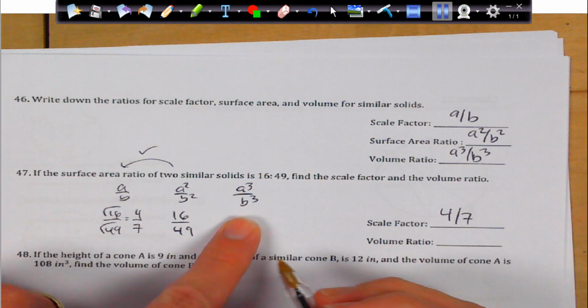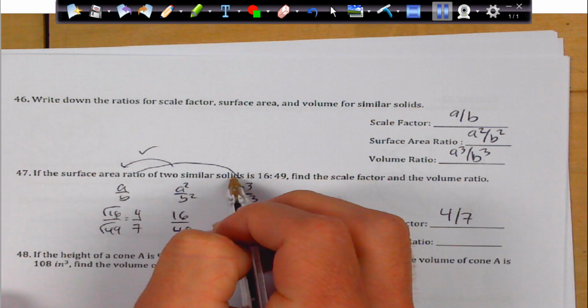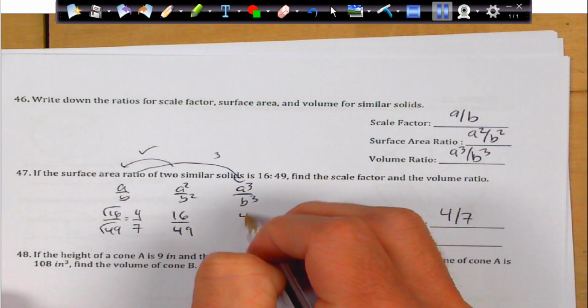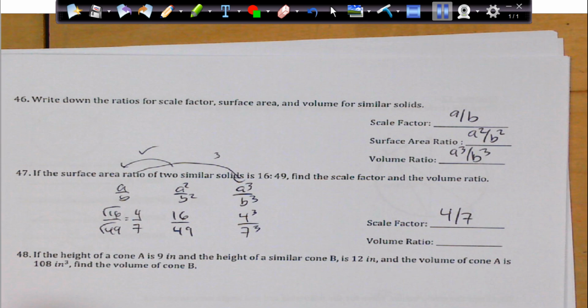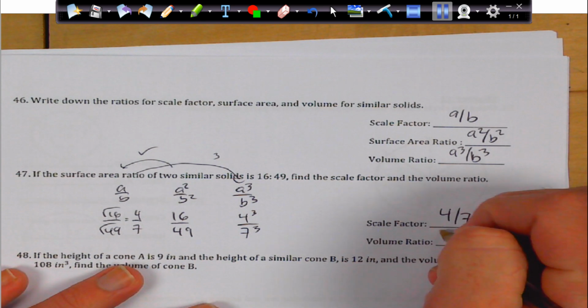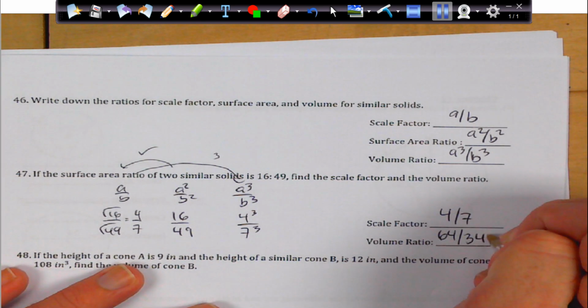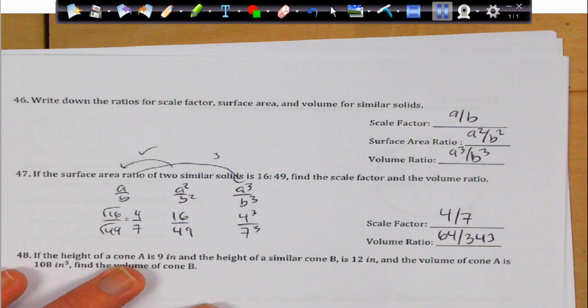And then to go from here to here, I have to cube it. So I'm going to do 4 cubed over 7 cubed, which is going to be 64 over 344 for our volume ratio.